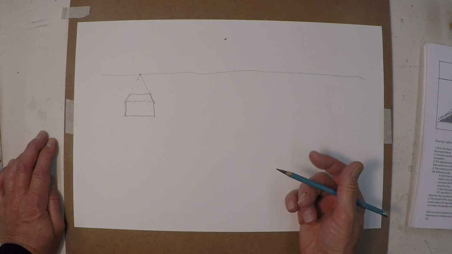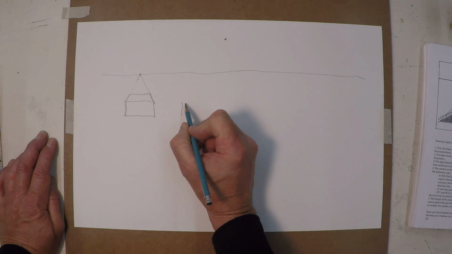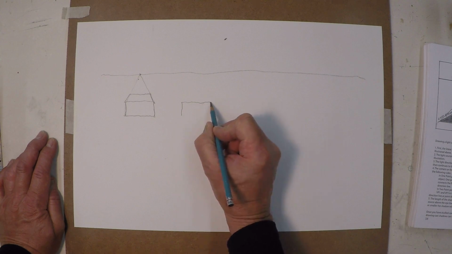Now, as I said, I'm going to do 2, so I'll do another one here. Now, what you'll notice when I do this, as one moves closer to the light source, you're going to have a different shadow.